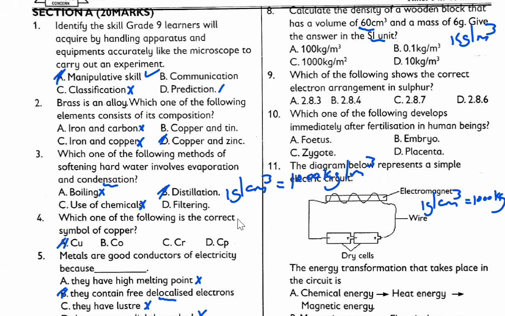So ask yourself, what about our answer, which was 0.1 gram per cubic centimeter. So you cross multiply. It will be 0.1 multiplied by 1,000 over 1. If you multiply 0.1 times 1,000, you get 100 kilogram per cubic meter. Therefore, the correct option is A, 100 kilograms per cubic meter in SI unit.